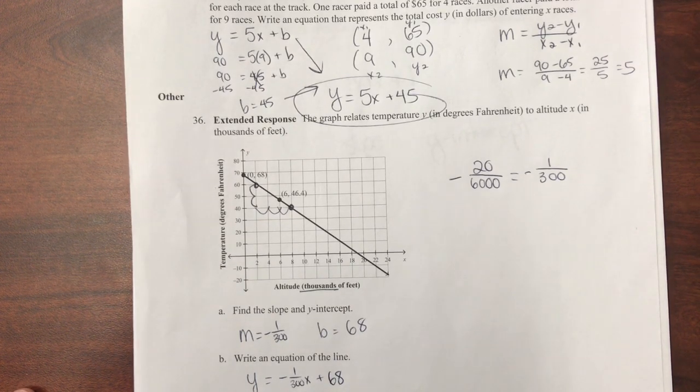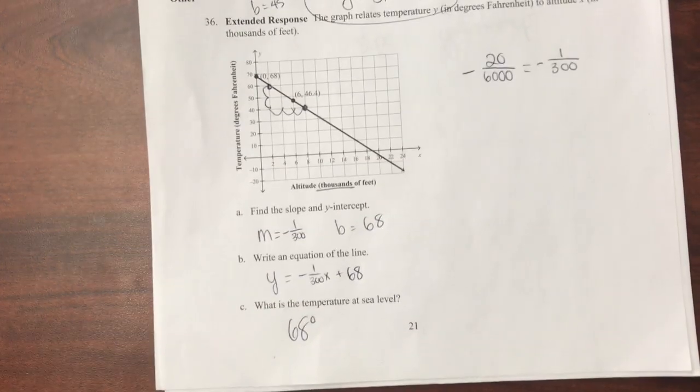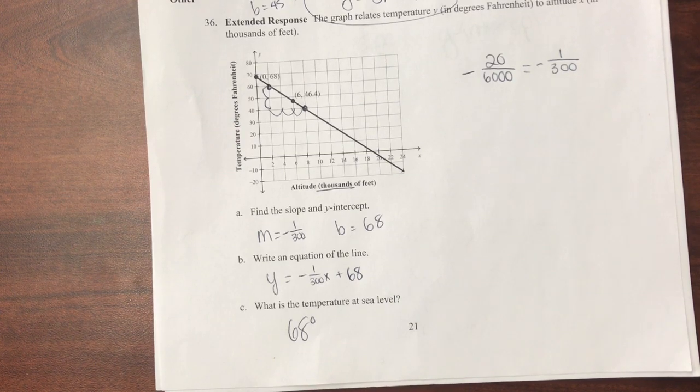The temperature at sea level is when the altitude is 0. So if the altitude is 0 feet, the temperature is going to be 68 degrees. And that's that. Whew. The video is going to be like 1 billion hours long.